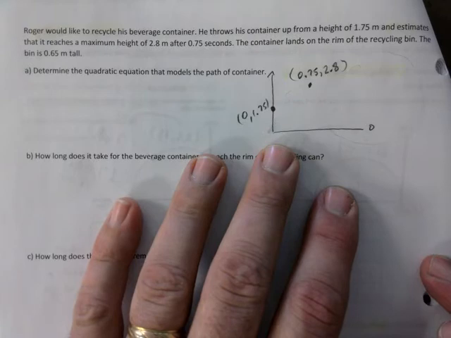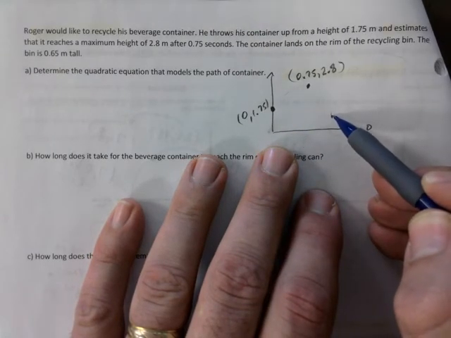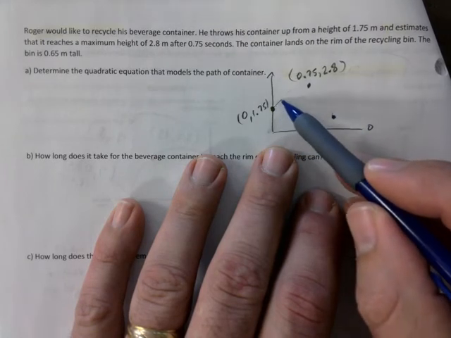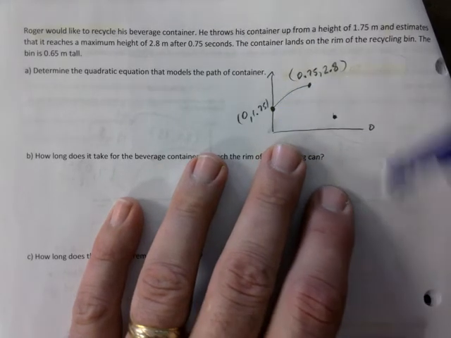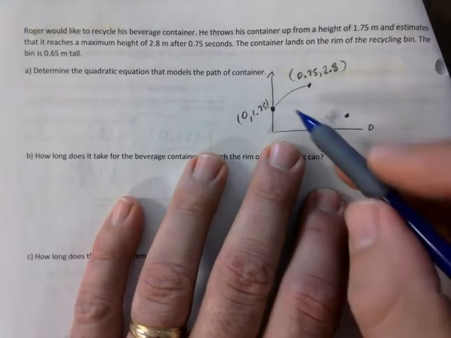The container lands on the rim of the recycling bin, and the bin is 0.65 meters tall. So there's the recycling bin somewhere down here, right? It's lower. And I'm actually kind of guilty, I'm trying to trick you here. I don't know if you noticed that.